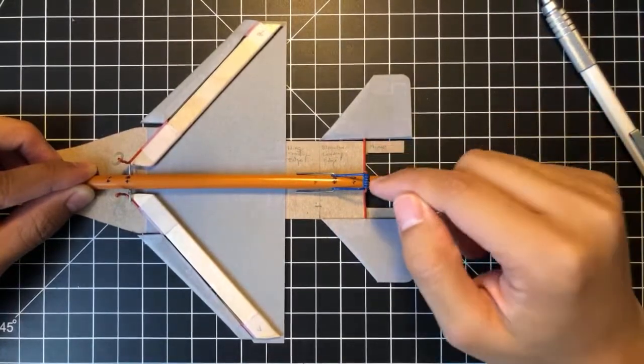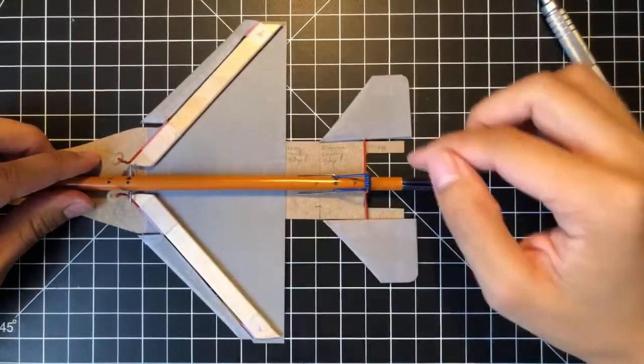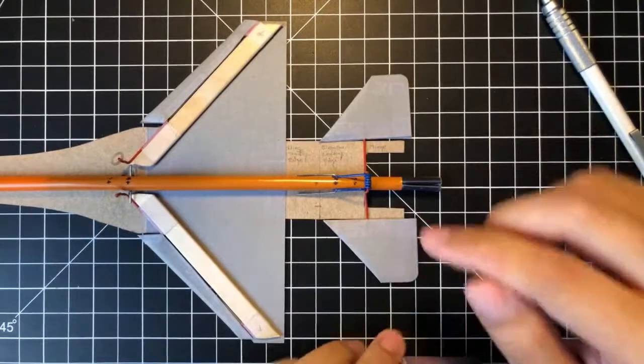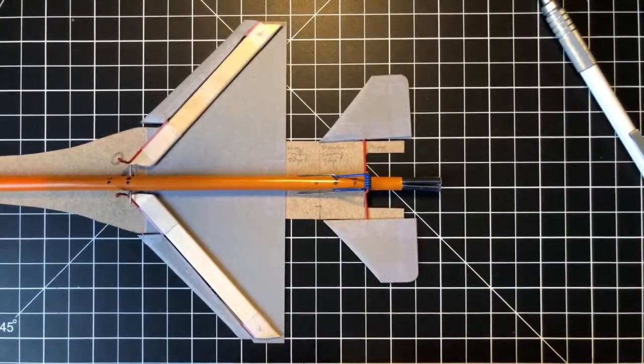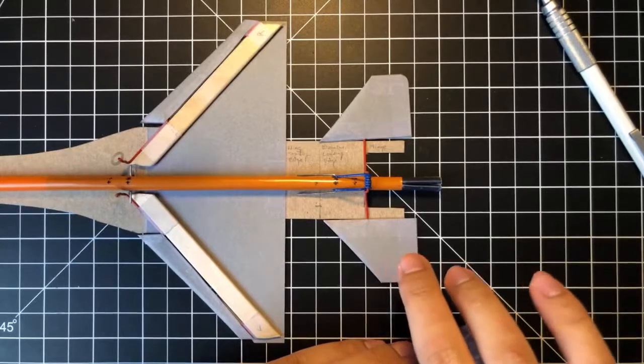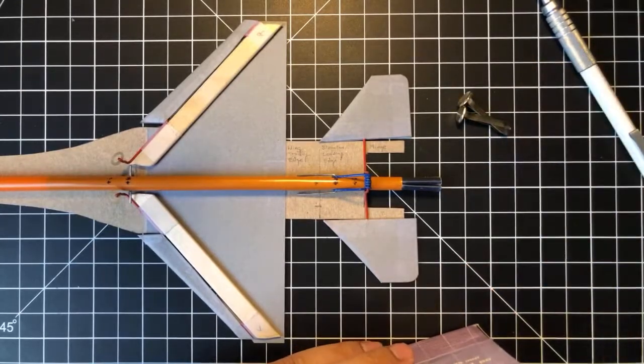Now I've been thinking about this rear hinge right here for a long time, and I think we're going to go ahead and use brass fasteners here. So probably going to need 4 in this entire build, at least for the top half.